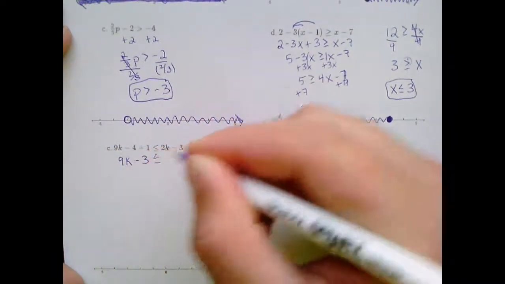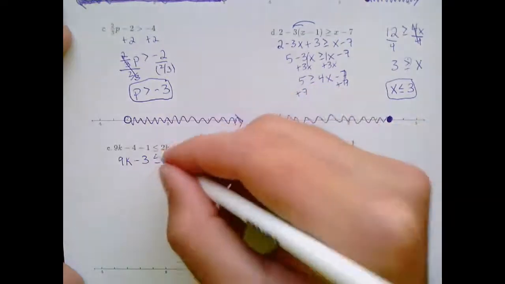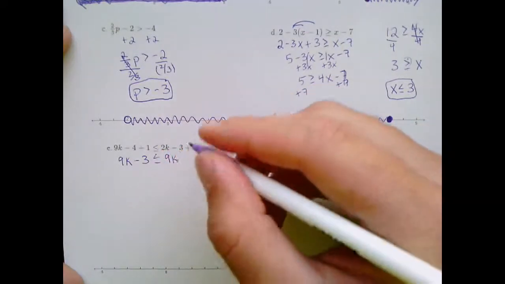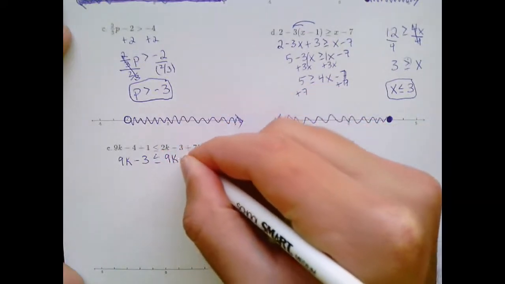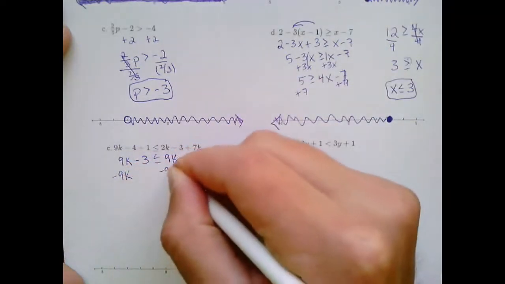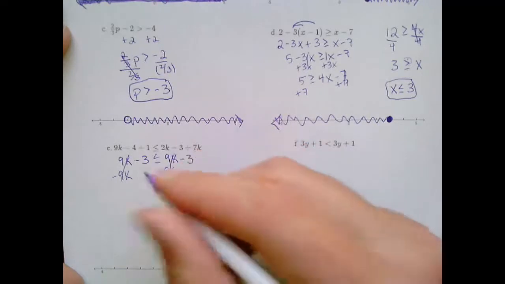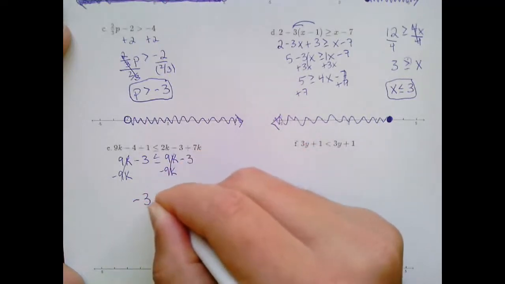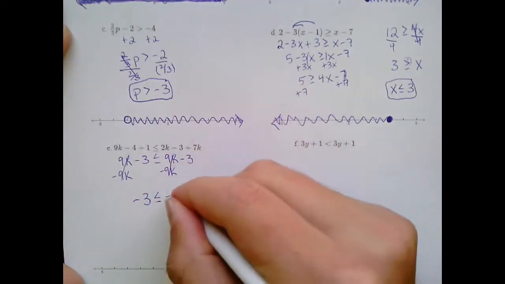Can I combine anything on this side? Well, I have 2k and 7k, which is 9k. And then minus 3. If you want, you can subtract 9k from both sides. Those will actually end up both canceling. And you have negative 3 is less than or equal to negative 3.